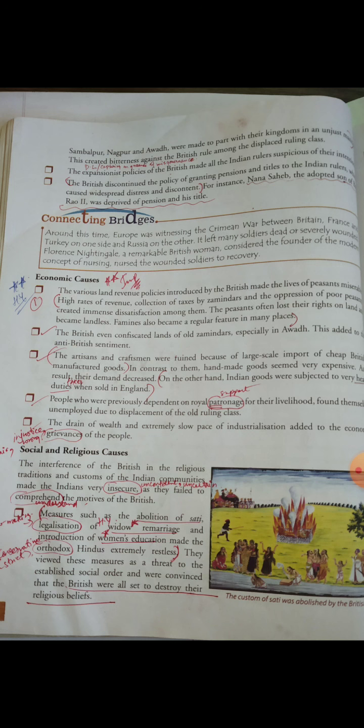Secondly, many British officers captured the land of old zamindars in different parts of India and made them landless. So zamindars here, what do we mean? It means those people who have large tracts or acres of land under their control, the Indian zamindars.